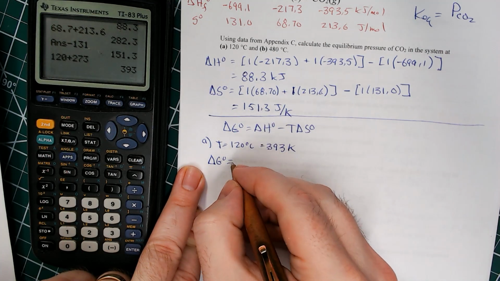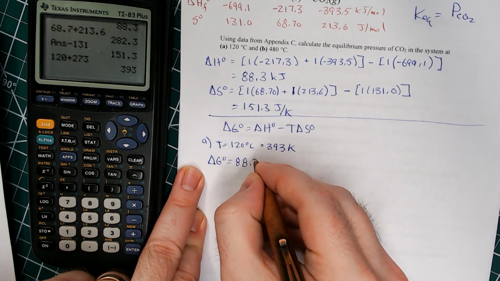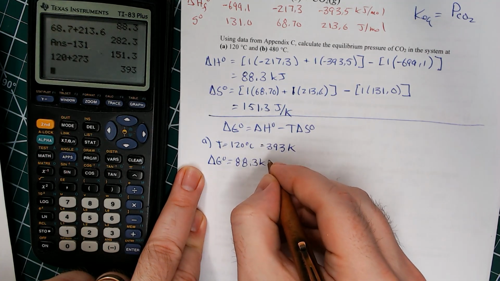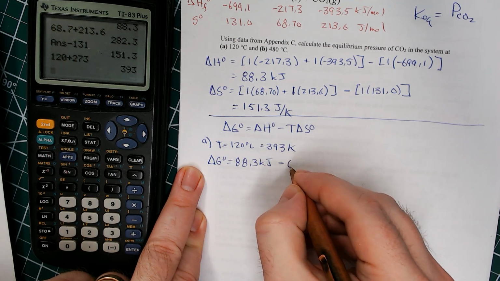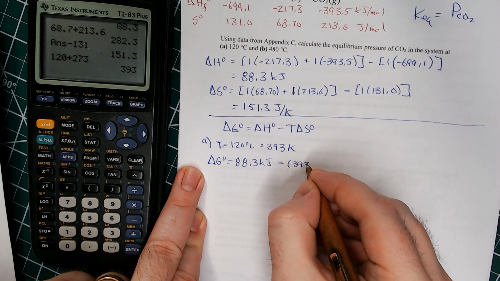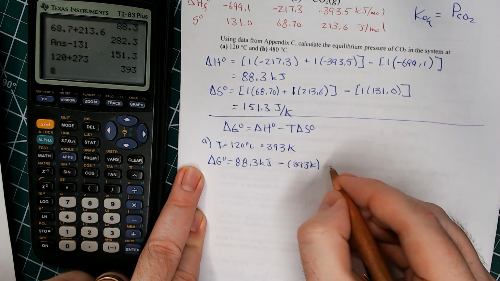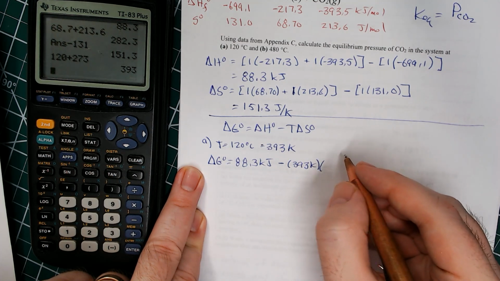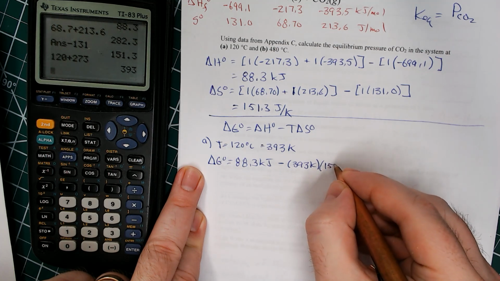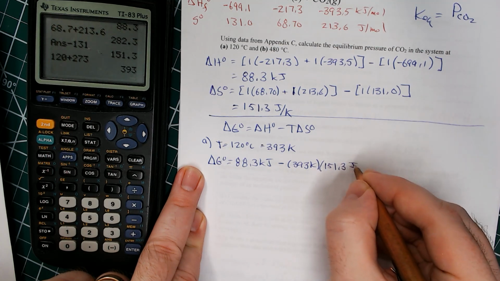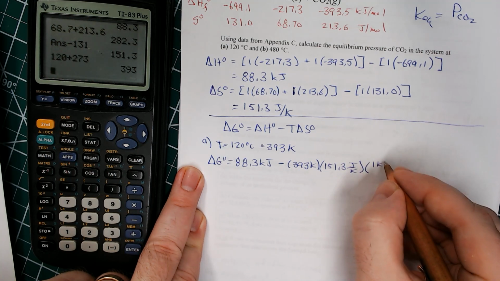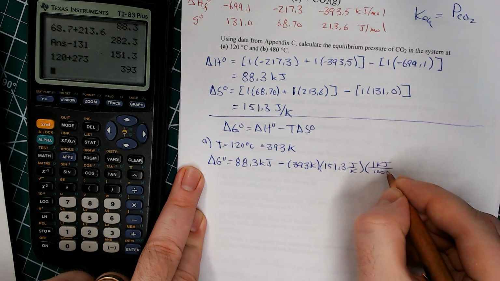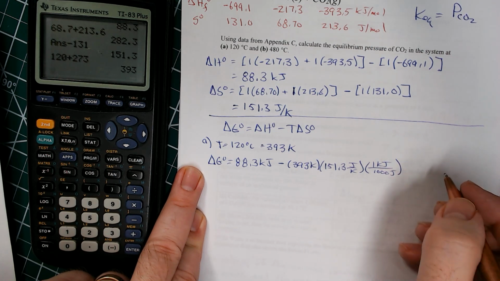All right, so our delta G is equal to 88.3 kilojoules minus 393 Kelvin, and our delta S was 151.3 joules per Kelvin, and we'll need to do that extra conversion, 1 kilojoule over 1,000 joules.